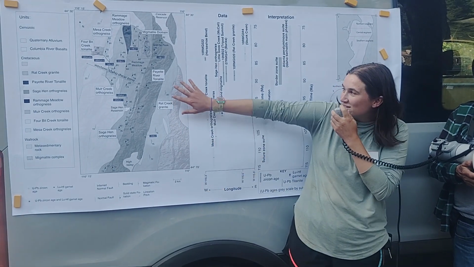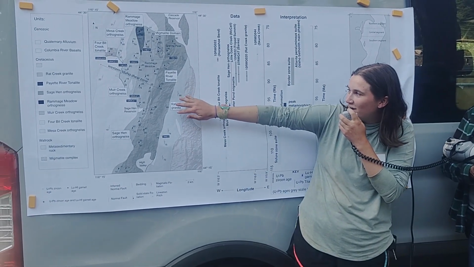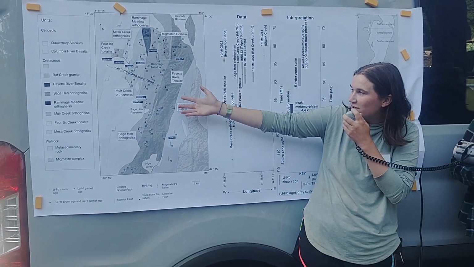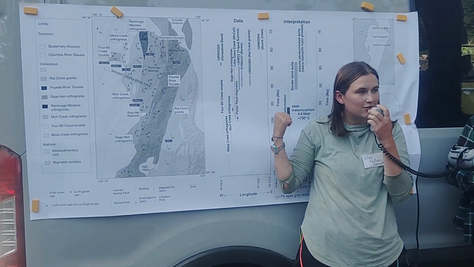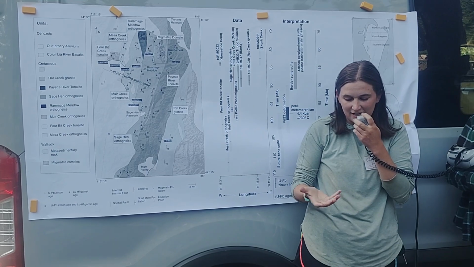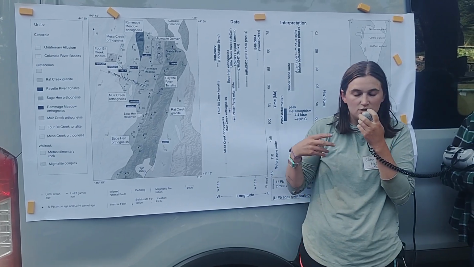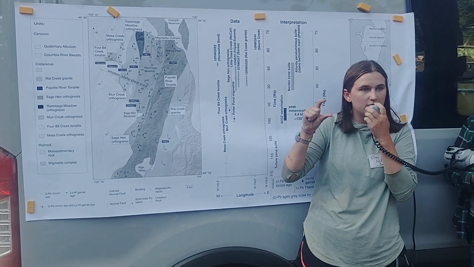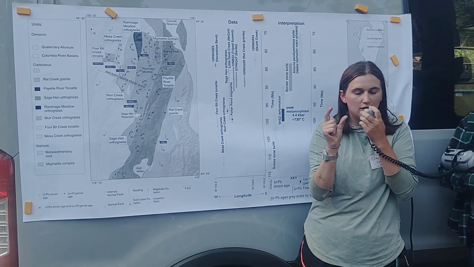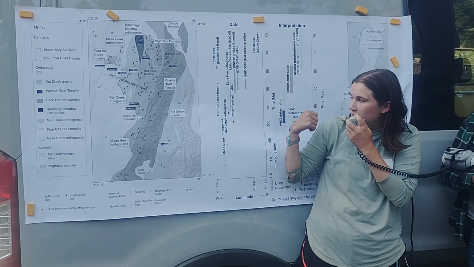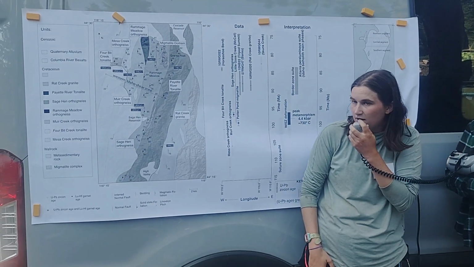Yeah. And so this Payette River tonalite that we have, it's a very distinctive looking rock. We call it kind of this salt and pepper texture, and you'll see when you look at the rock, it does have this nice black and white look to it, and it has these very nice hornblende crystals. So these are these long sort of rectangular crystals in there that we'll be able to see at the rock over there.